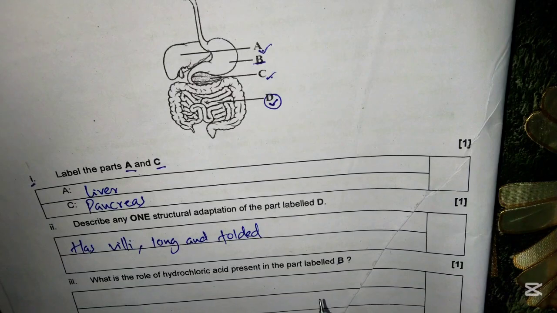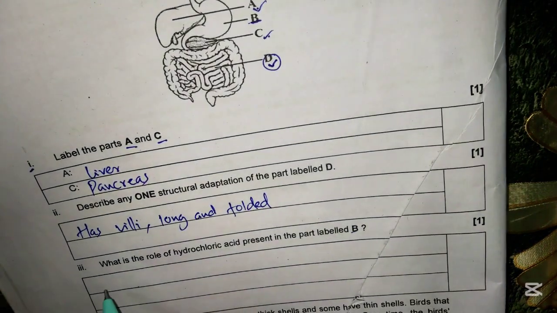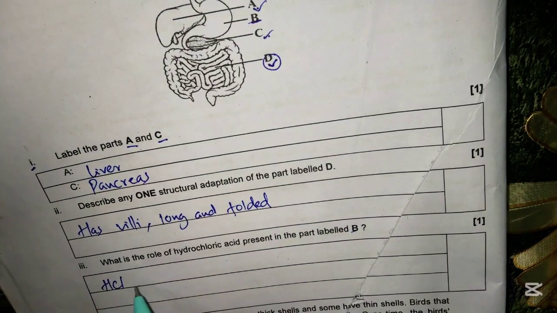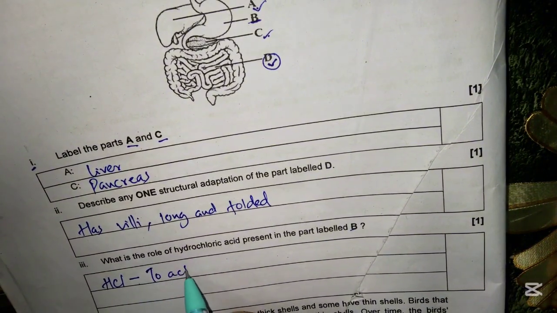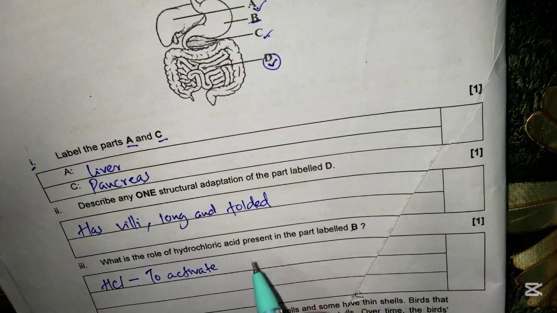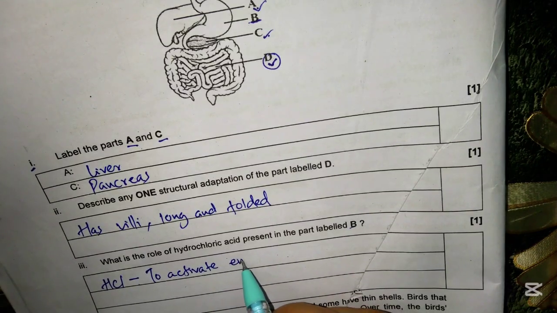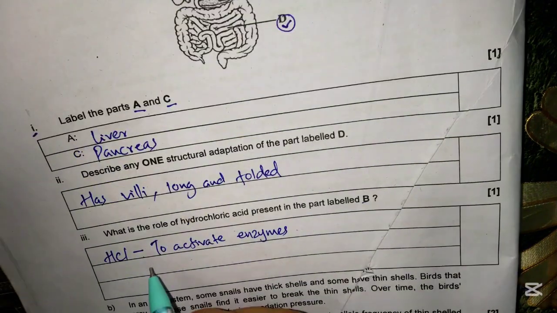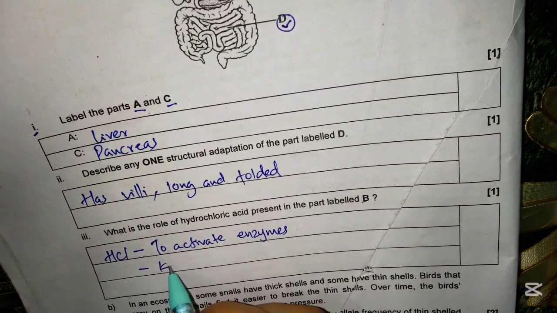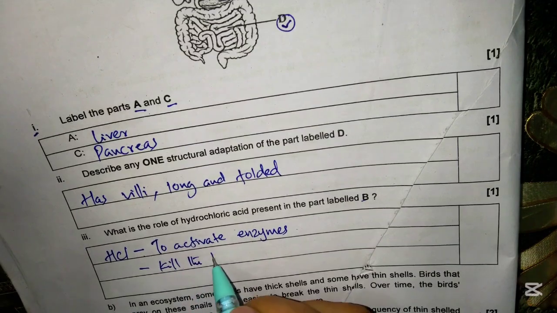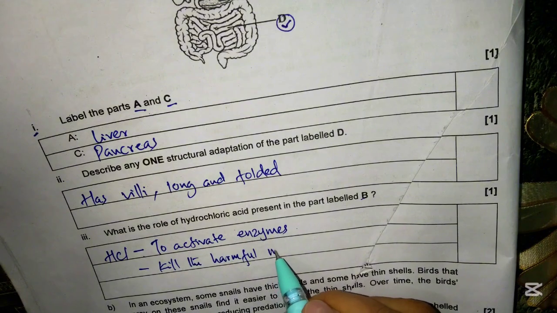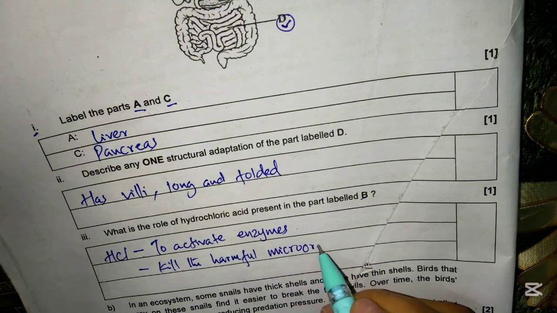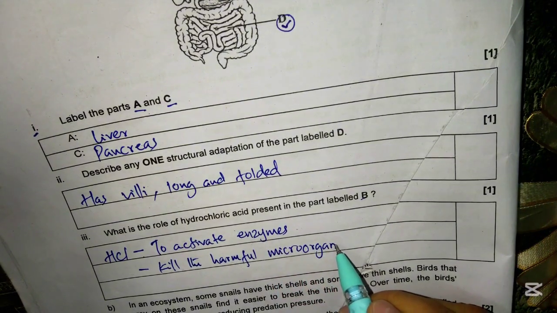So what is the role of hydrochloric acid in the stomach? The role of hydrochloric acid, HCl, is to activate enzymes and also kill the harmful microorganisms.